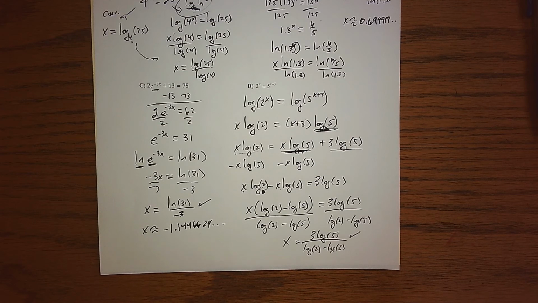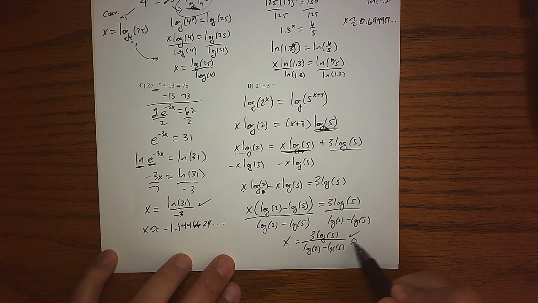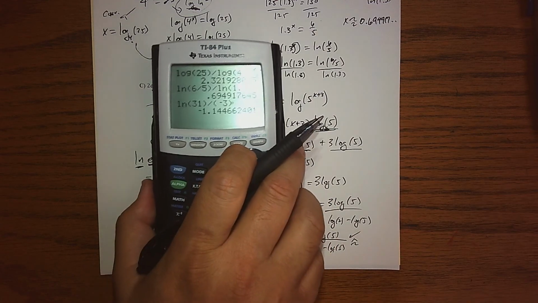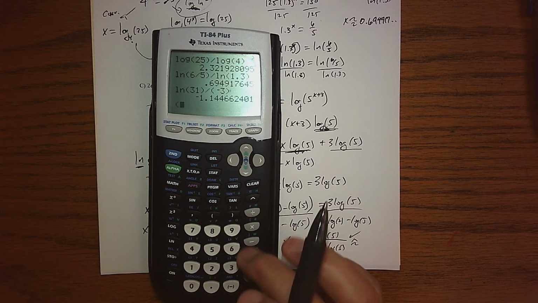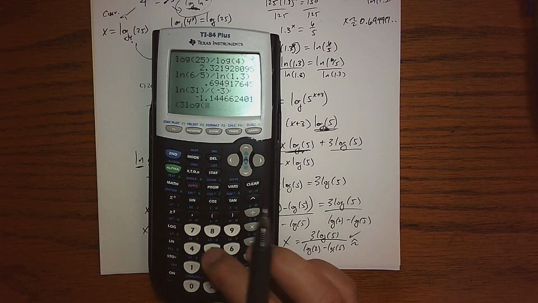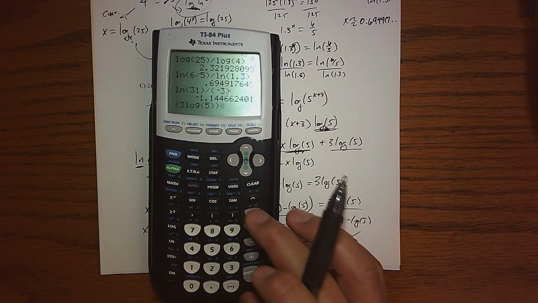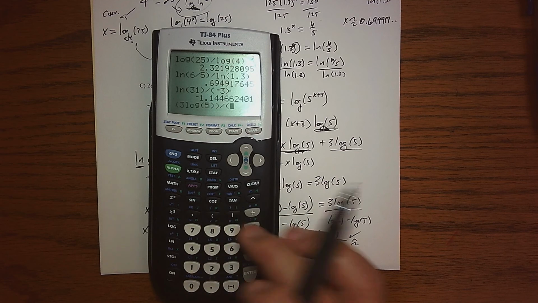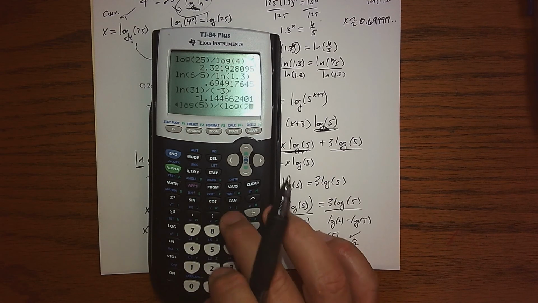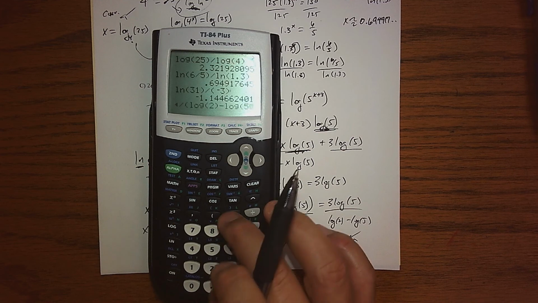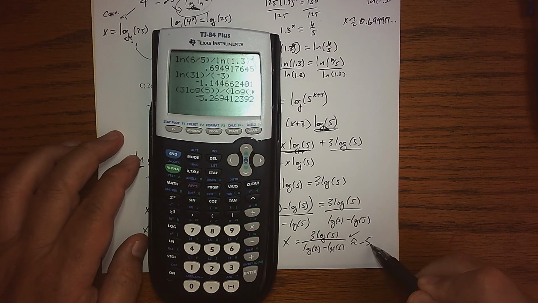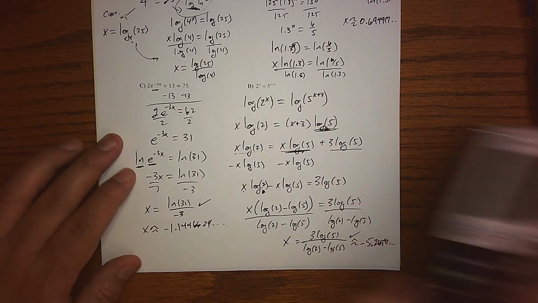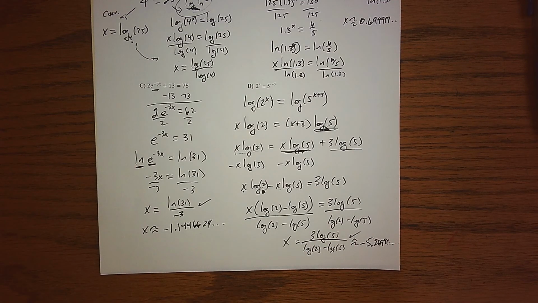Okay, and for an approximation, we would just turn to our calculator and punch that in. Be careful with your parentheses. So up in the numerator, parentheses, I have 3 times the log of 5. So that's up in the numerator. Down in the denominator, parentheses, I've got log of 2 minus the log of 5, and close those parentheses out. So it looks like we're looking at negative 5.26941 and some change. All right, so there would be the value of that one.